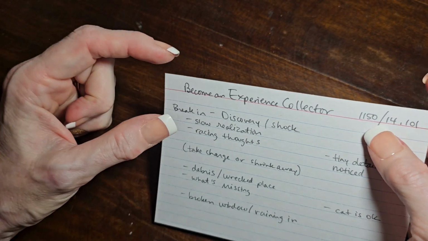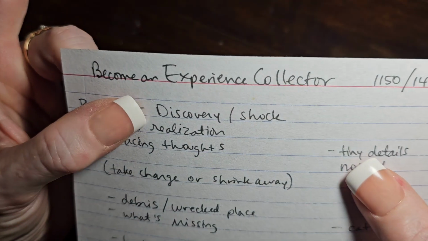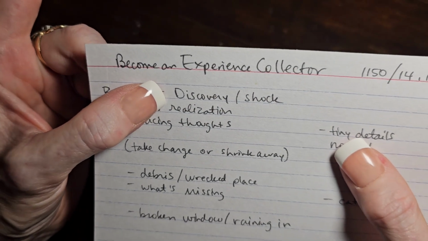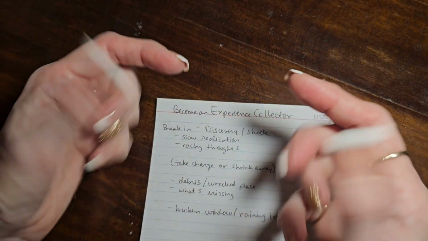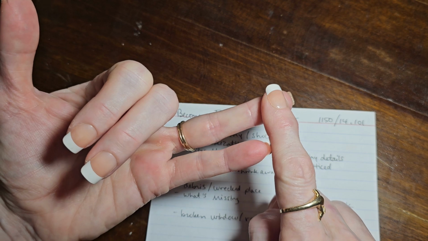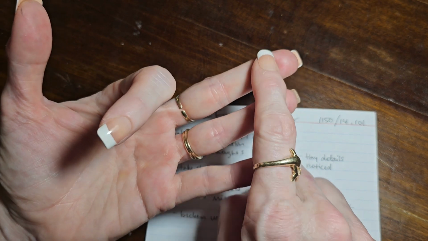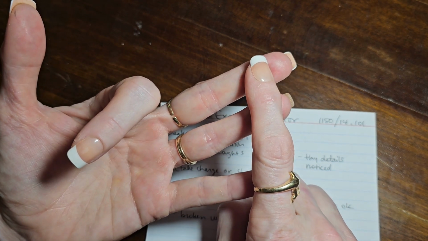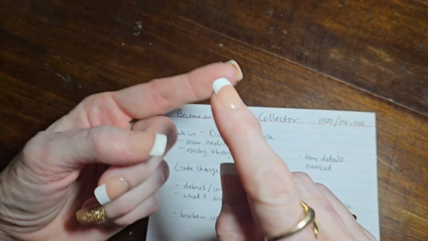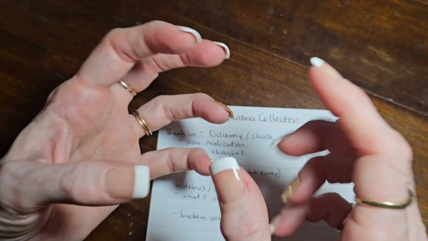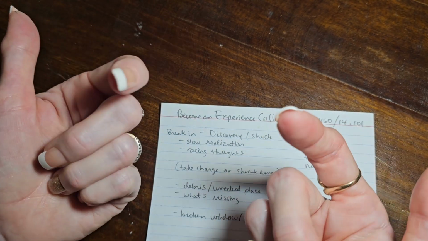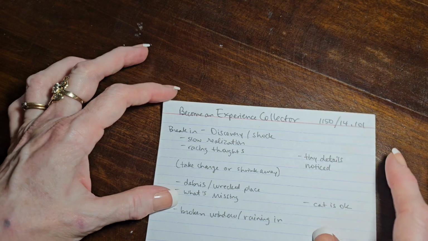The important part of this exercise is the title of this card, Become an Experience Collector. What does that mean? That means I want you to start looking around your life. Look at your experiences, look at the things that fascinate you, look at the things that are huge turnoffs or that you can't stand or things that annoy you. I want you to start dialing in on those emotions and those things around your own life that could become fodder for your story. Let me show you what I mean.